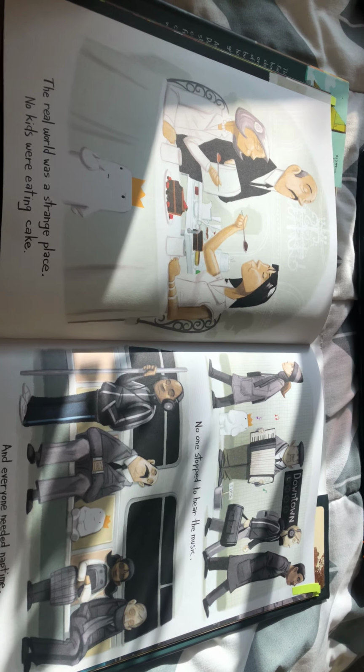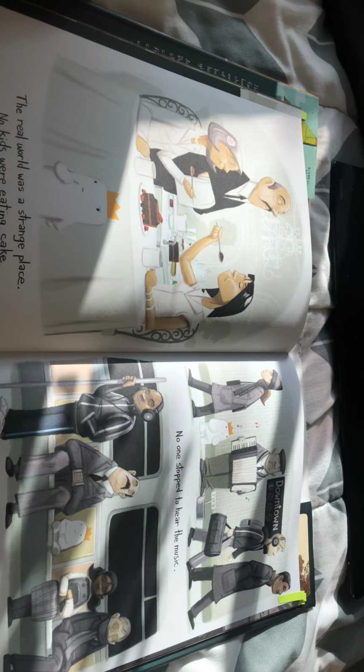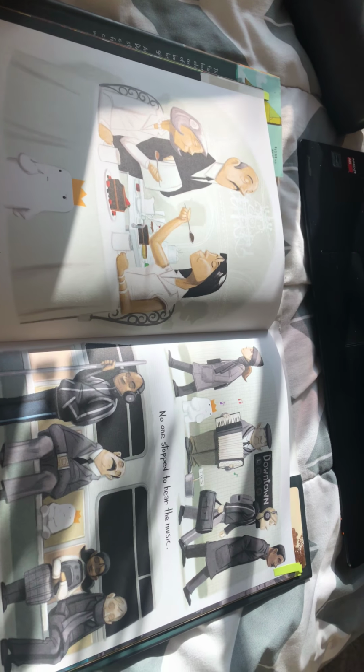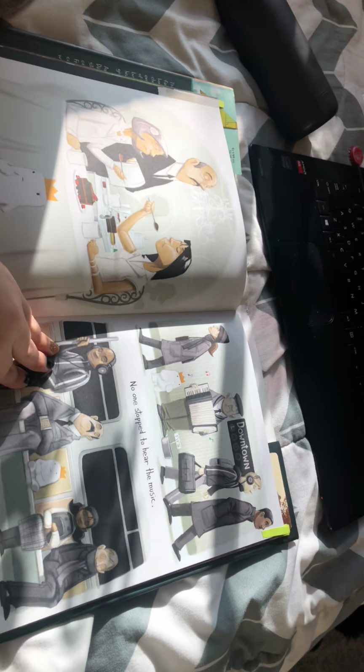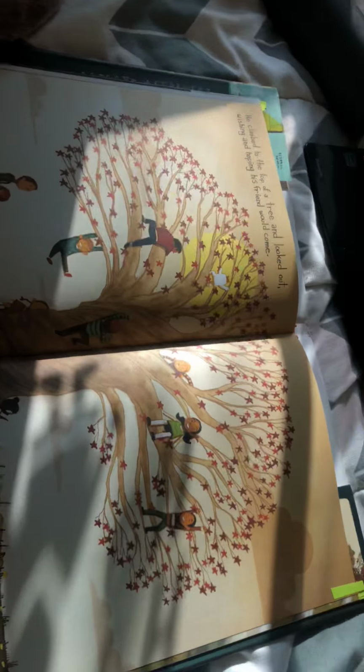Throughout the whole text up until the part when Beekle gets to the real world, it flows really nicely. There's really no boundaries, but here you really start to see a division. And then to build off of that, we're going to look at this page.